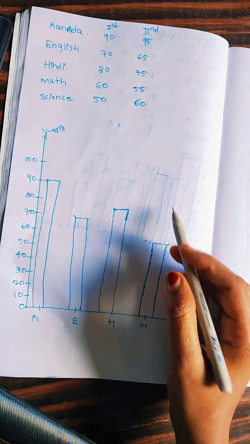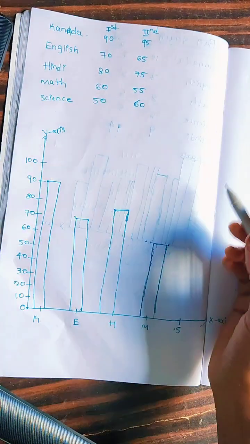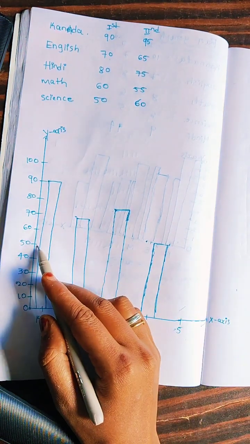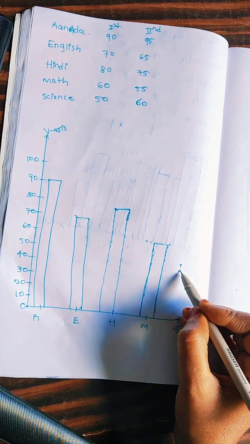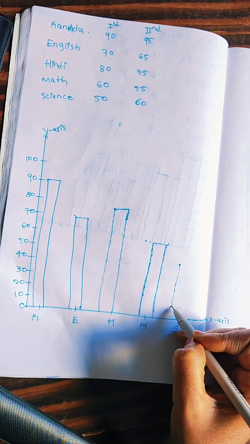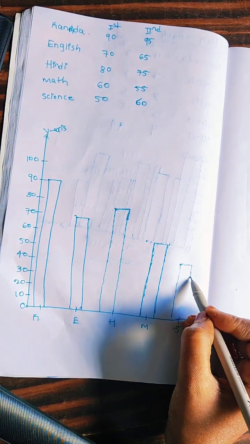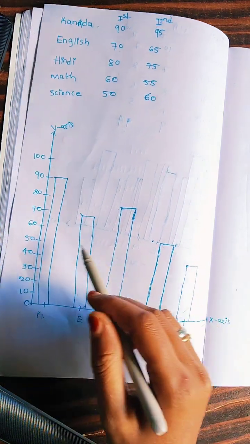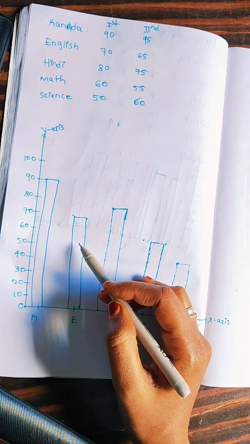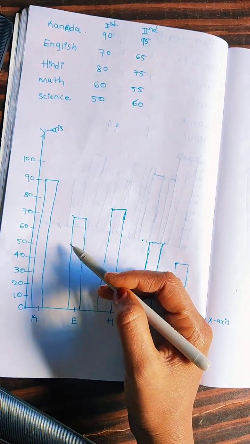And next, the last one is science. He got 50 marks in science. Where is 50? Here is 50. Draw it. And this is the first test. This is the graph for the first test.